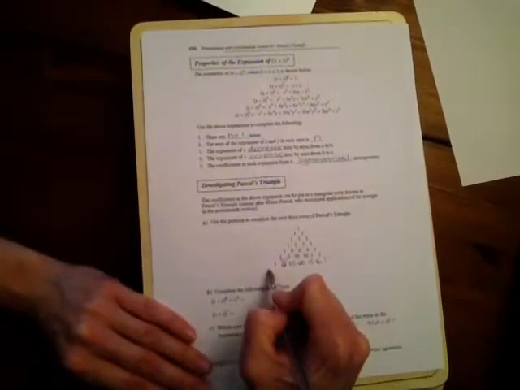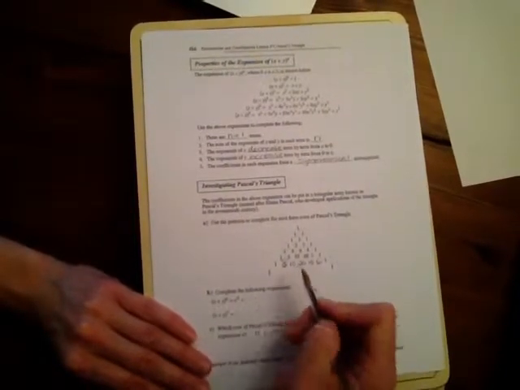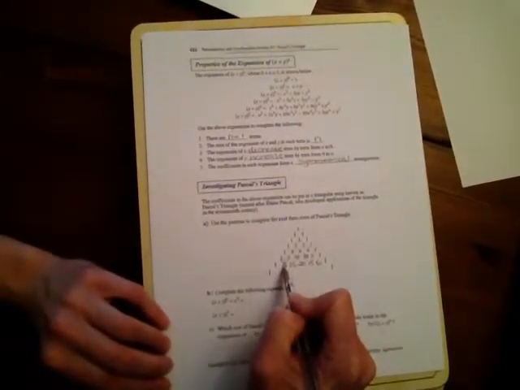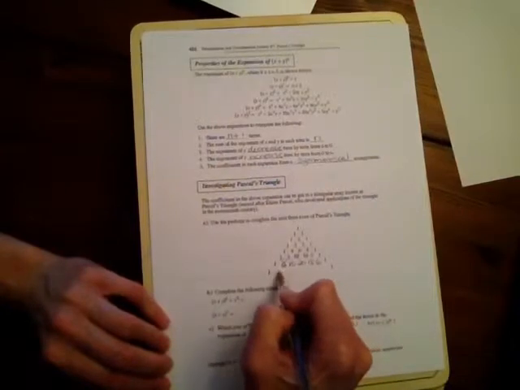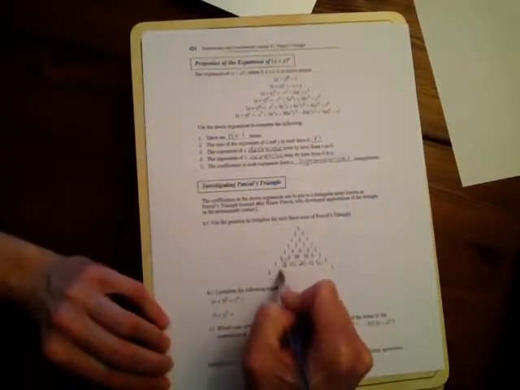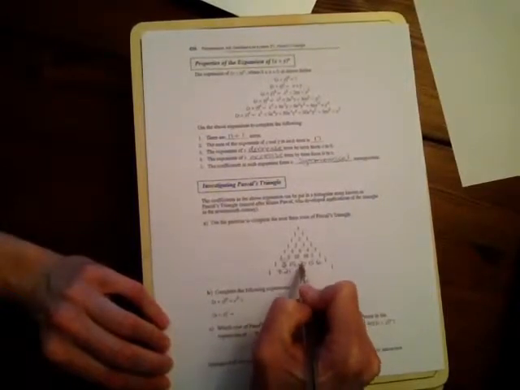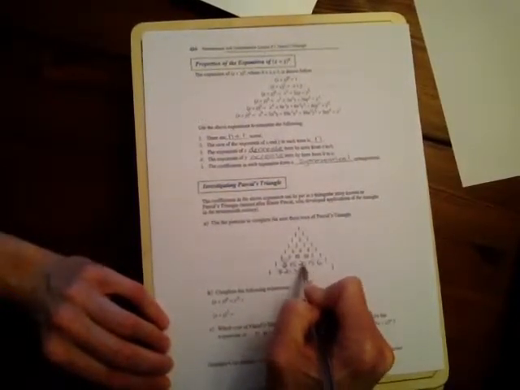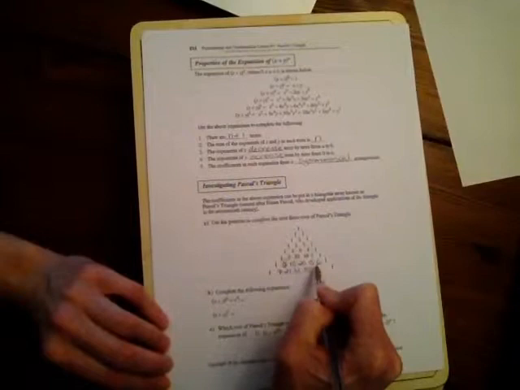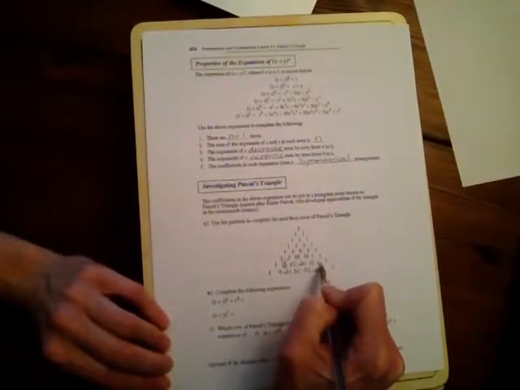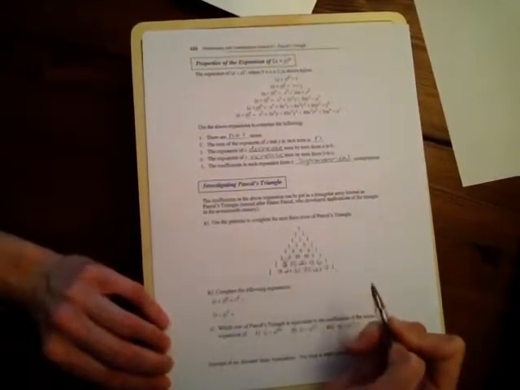For the next row, 1 goes on the outside, and we take the 2 terms from above and add them to get the number below. 1 plus 6 is 7. 6 plus 15 is 21. 15 plus 20 is 35. 20 plus 15 is 35. 15 plus 6 is 21. 6 plus 1 is 7.